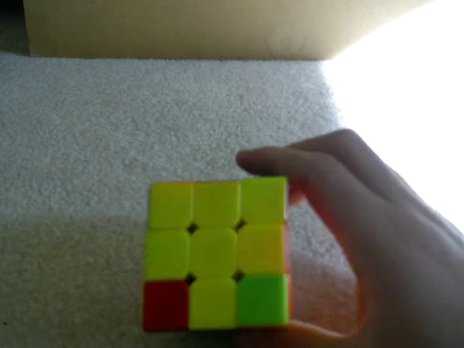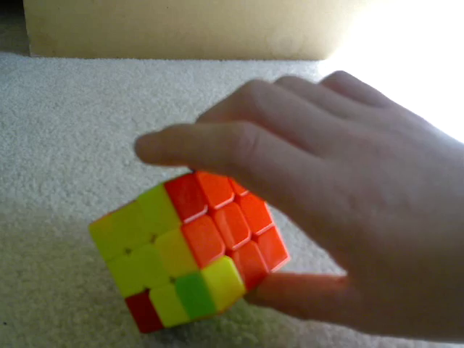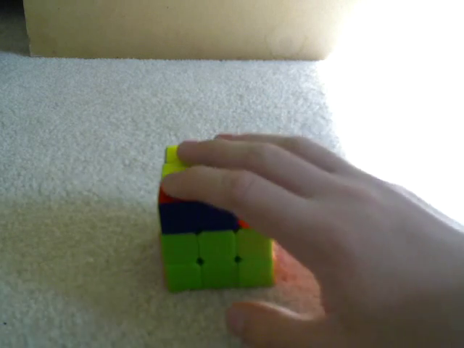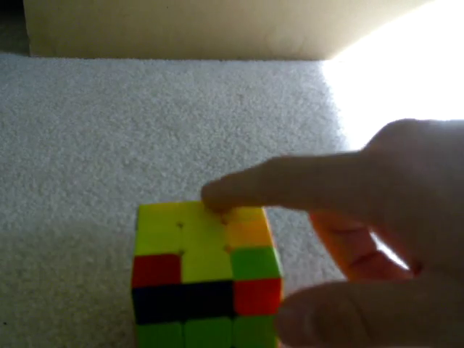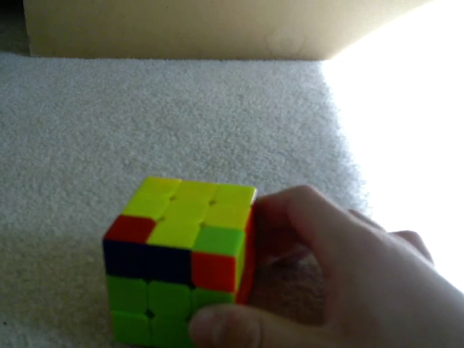Another thing that can happen is you can get this situation where, if you look at it like this, you have the fish plus a corner. In this case, you want the single line pointing towards you, then the other line, and these two corners pointing away from you. If you have it oriented like this, that's perfect. Then you do the exact same algorithm that you would do for the fish. So right, up, top, left, right, down, top, left, right, up, double top, solve.